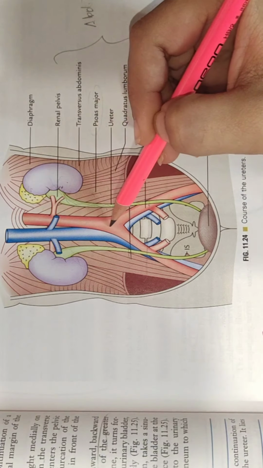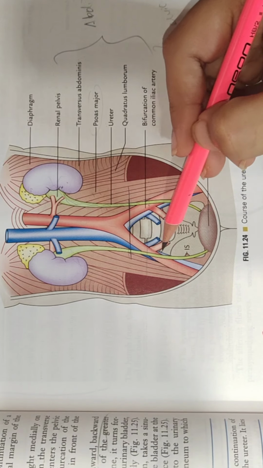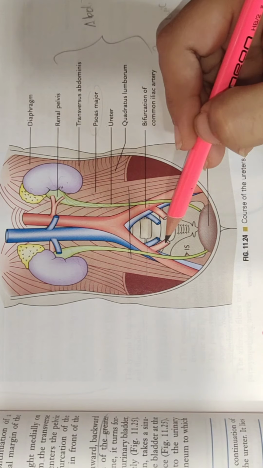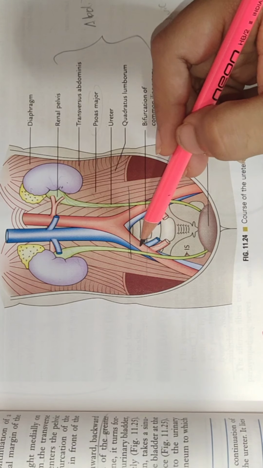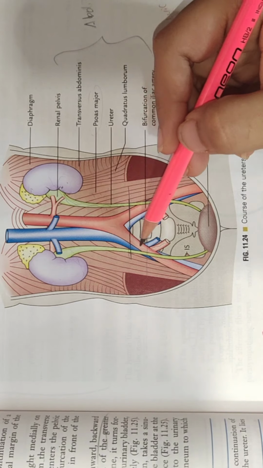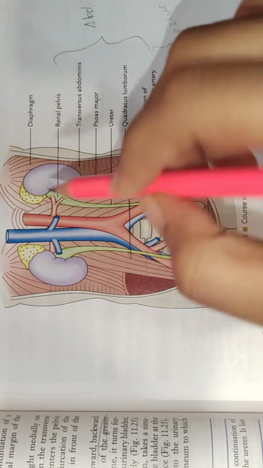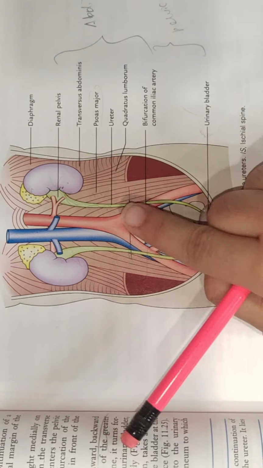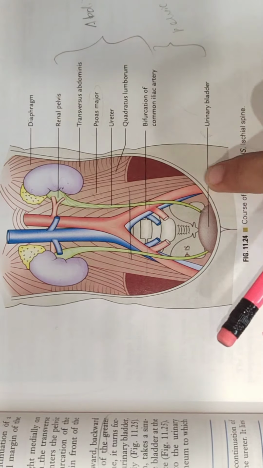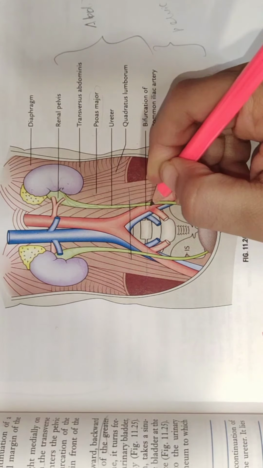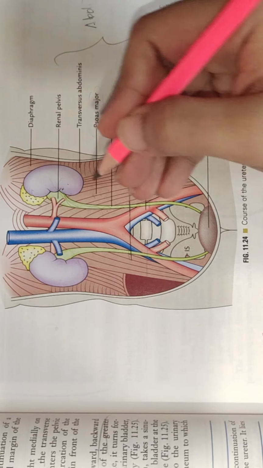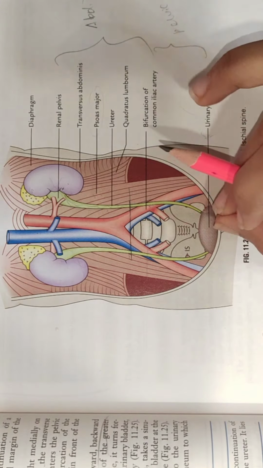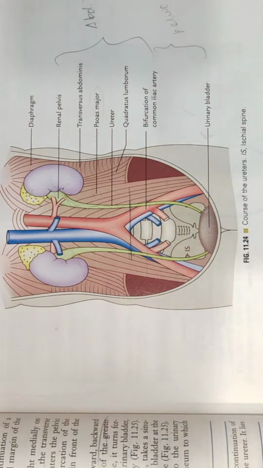The abdominal aorta bifurcates into the right common iliac artery and the left common iliac artery, and each divides into the external iliac artery and internal iliac artery. So at that point the ureter lies in front of the bifurcation of the common iliac artery, in front of the sacroiliac joint.